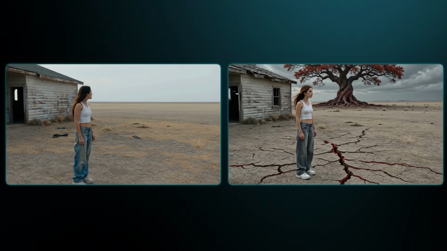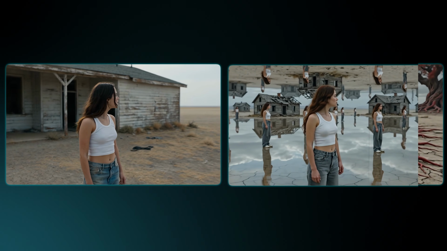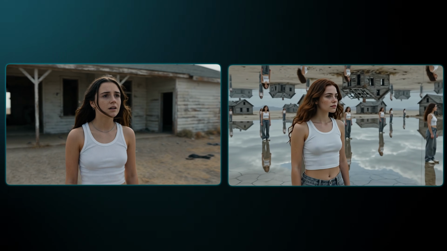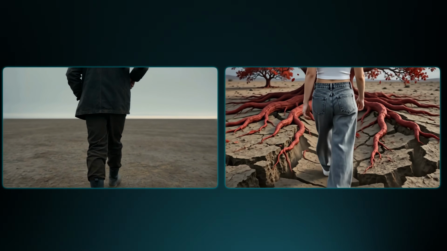Same motion, same shot, but I changed the person, rebuilt the background, and added VFX. And the important part is this wasn't random. I used a prompt formula you can reuse on your own footage.